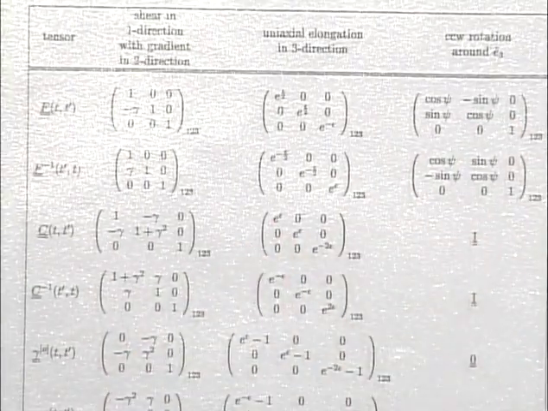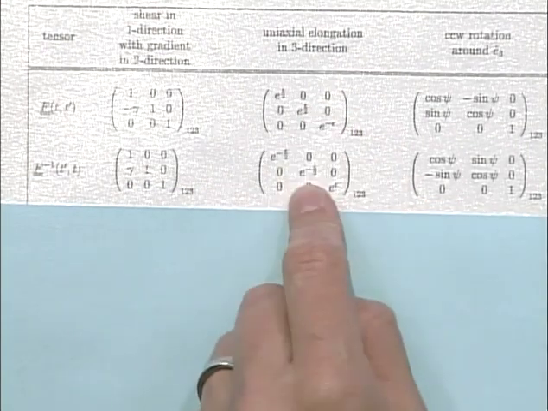Okay, so I've essentially gone over these first two columns in this table, and we could do it for uniaxial elongational deformation, or in fact any deformation. It just gets a little bit trickier. Now, all we've done is define two new strain tensors. We don't really know how good they are.